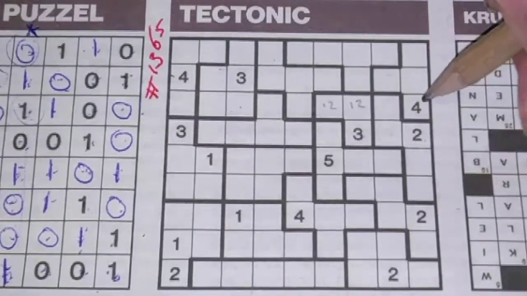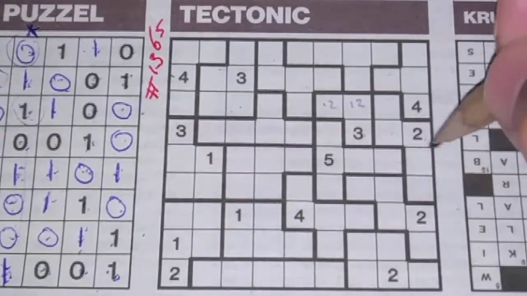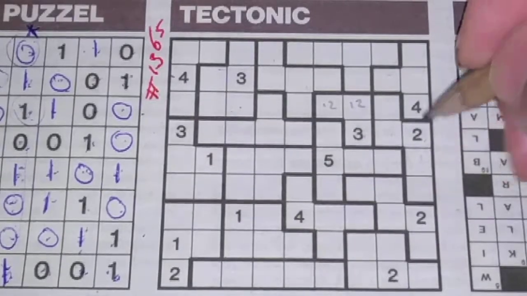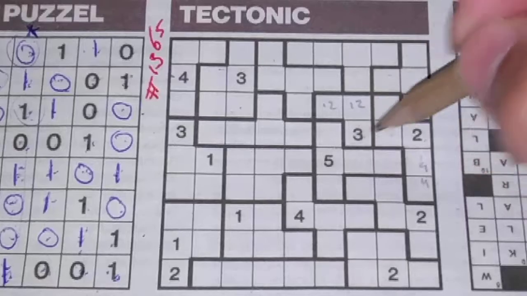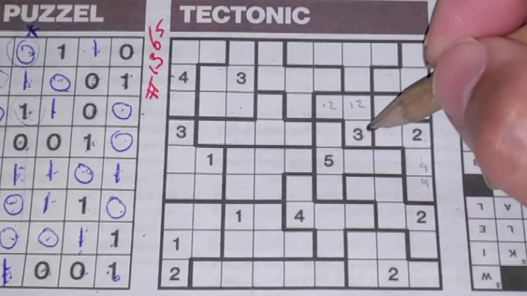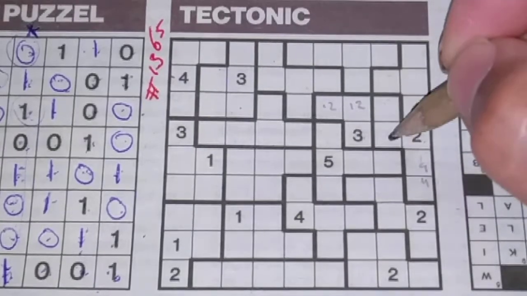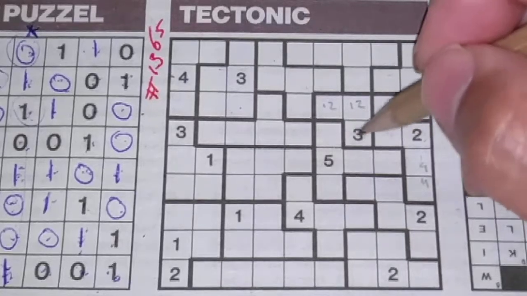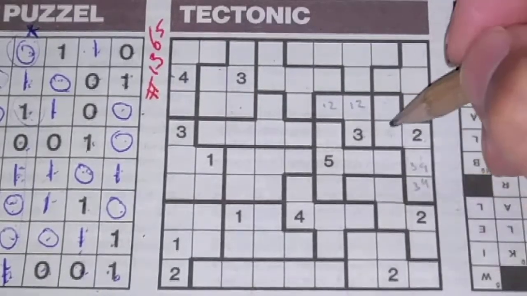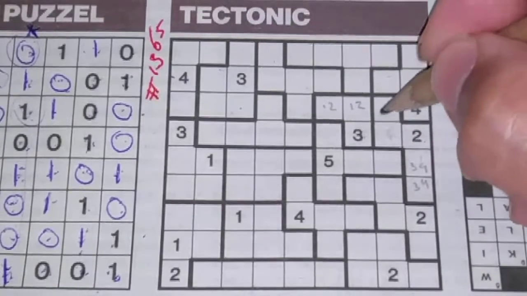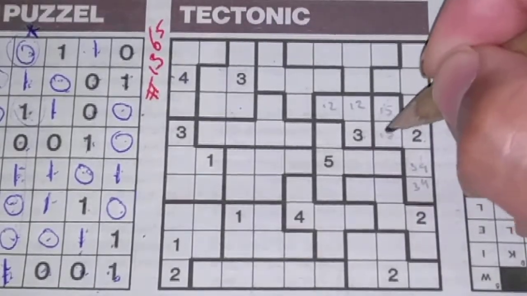These two boxes cannot be a 4. So the 4 goes in these two boxes, together with the 3, because we have a 3 here. So these two boxes surround the 3 cannot be a 3. So the 3 goes there. That means the 1 and the 5 are left. Let me mark them, 1 and the 5.